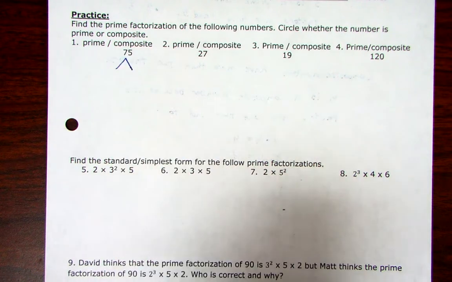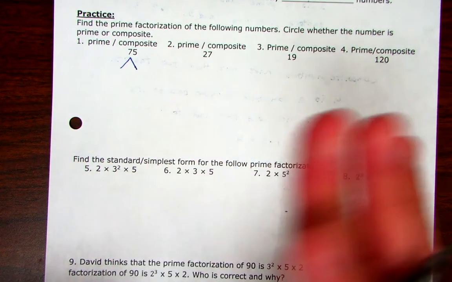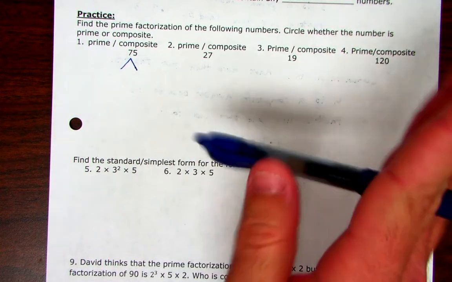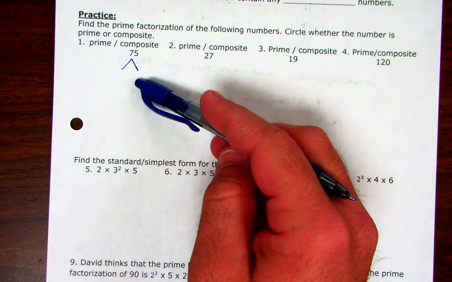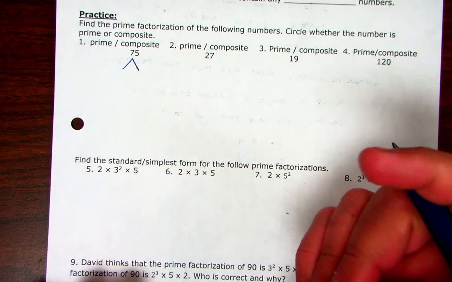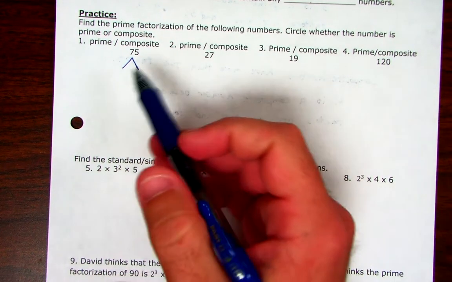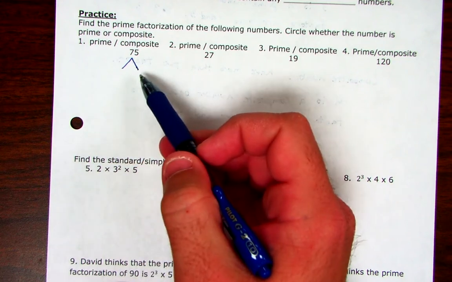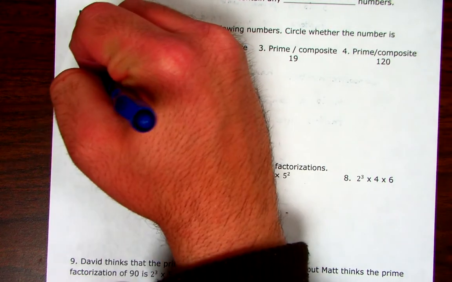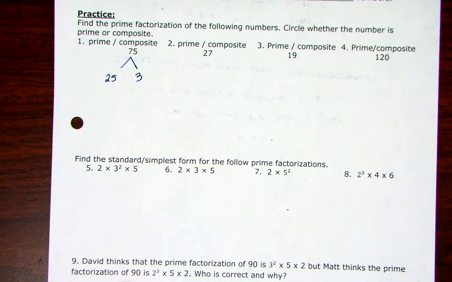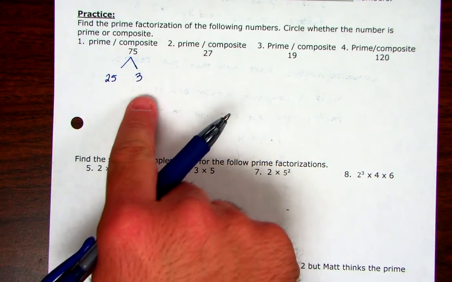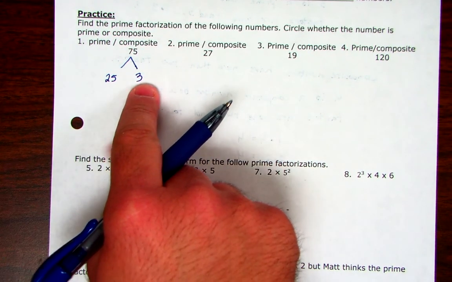Now, there is more than one answer on this if you want. Some of y'all might say 5 and 15. I'm not going to do 5 and 15. I see 25 and 3. So there's 3 quarters make 75 cents. Well, 3 is a prime number, that's as low as it goes, so I'm going to circle it.